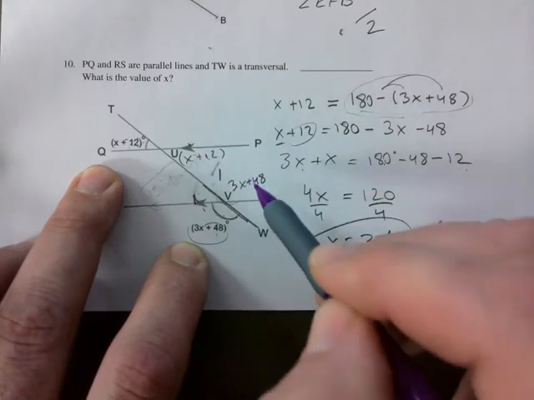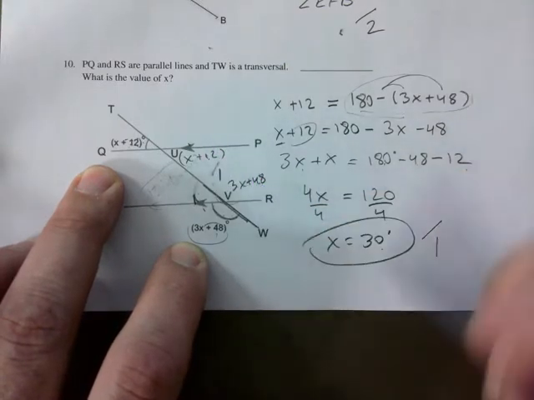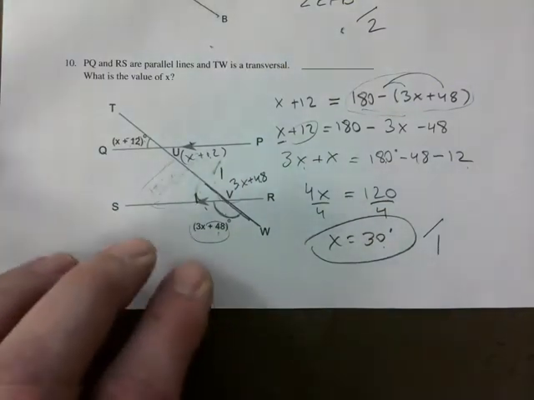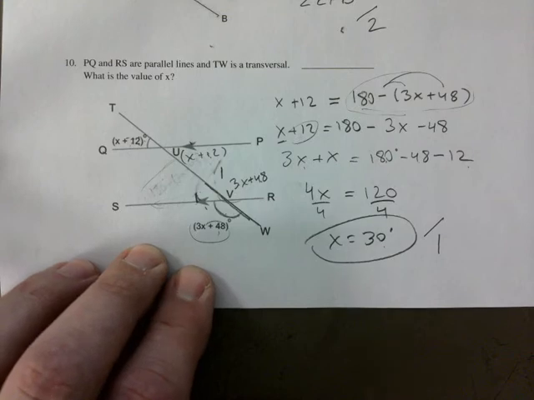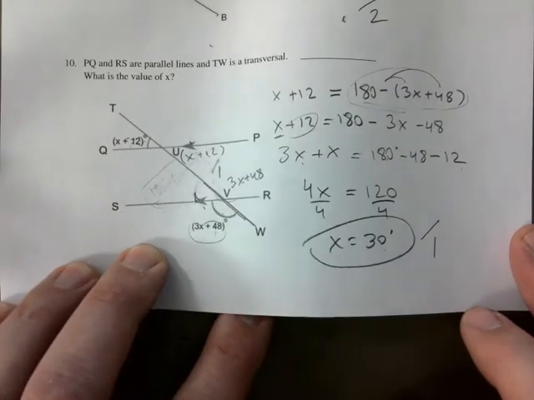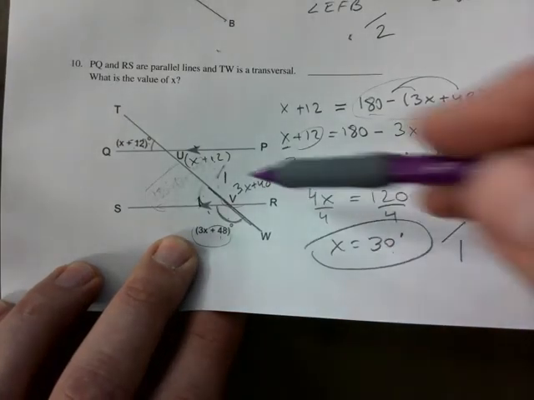So this plus this is equal to 180. You get the same answer. All right? Way to go. If you saw that, you're good to go. Way to go, teacher, making it complicated, right? Why didn't you just do this, right?